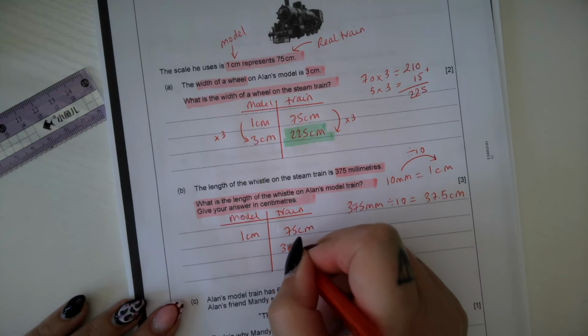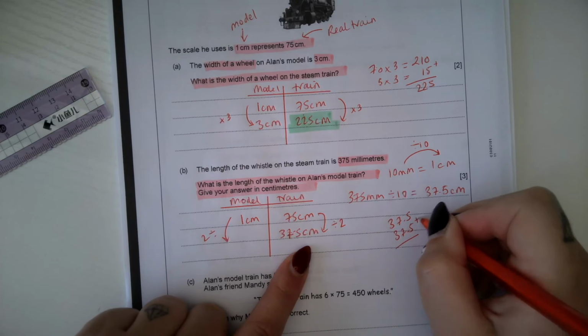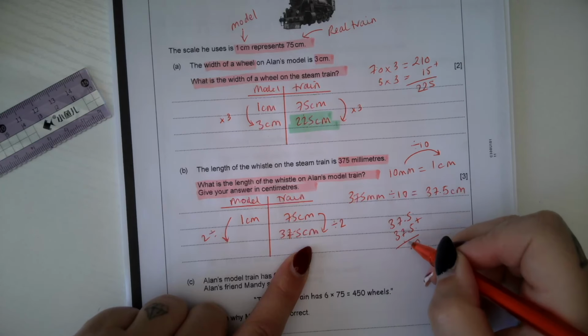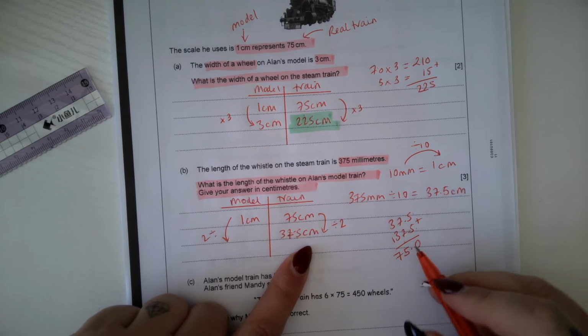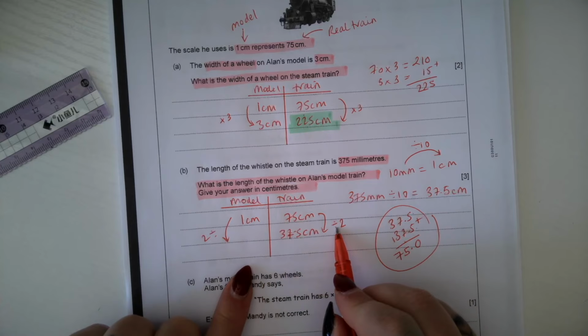The tricky part is figuring out what we divided by. Now I know that 37.5 is half of 75. Okay, so I know I need to divide by 2 on both sides. However, if you didn't know that, you could do 37.5 plus 37.5 and add them together. So that's 5 plus 5, that's 10, carry the 1, 14, 15. And then you're like, oh, it adds to 75, so it's 2 of them. You could keep going until you see how many of them fit in. Okay, so that's just a top tip for you there. So we're dividing by 2.